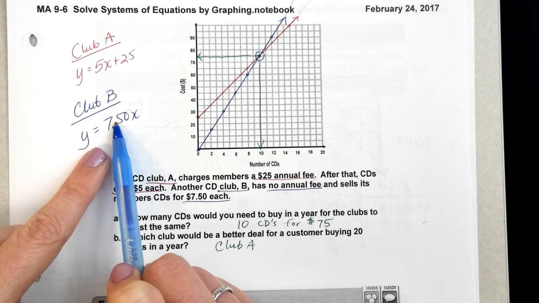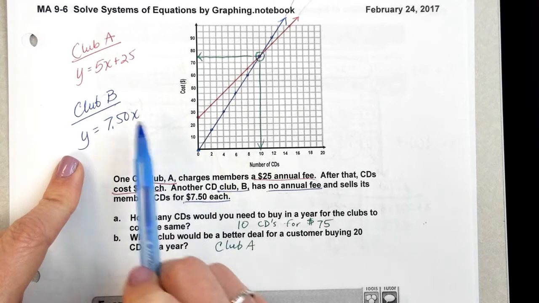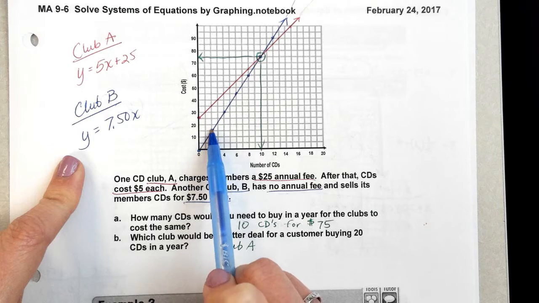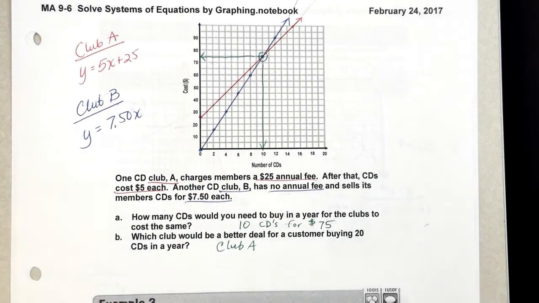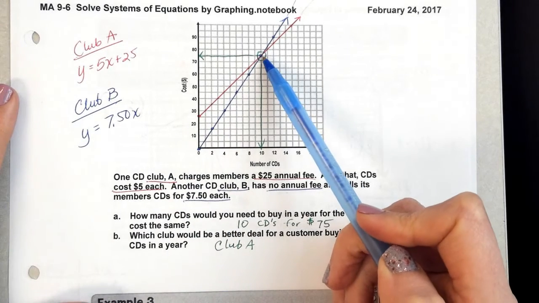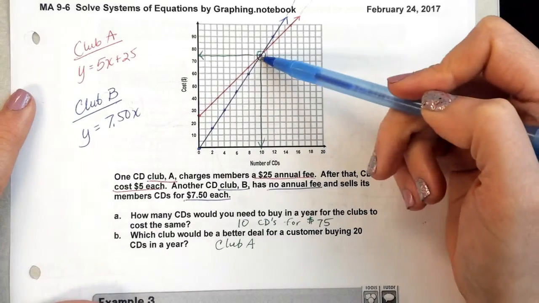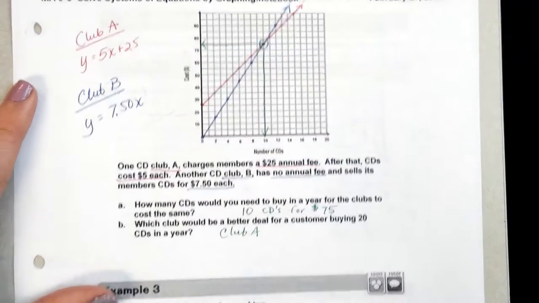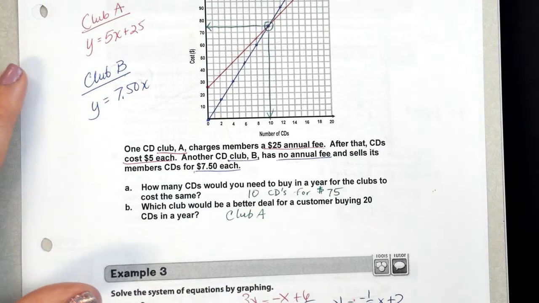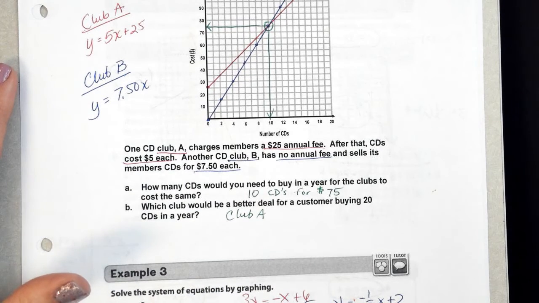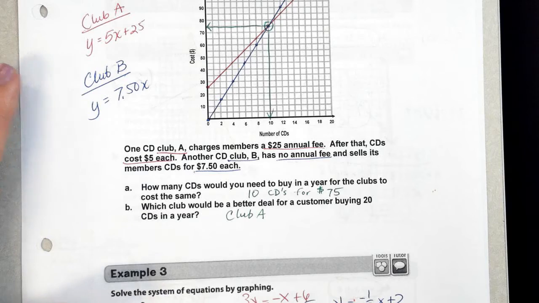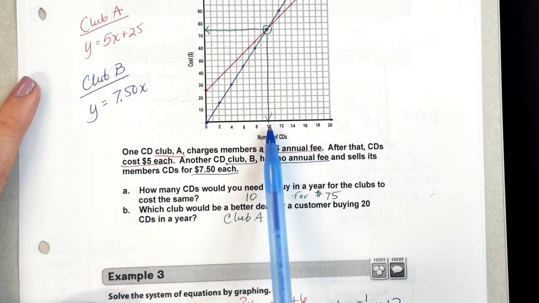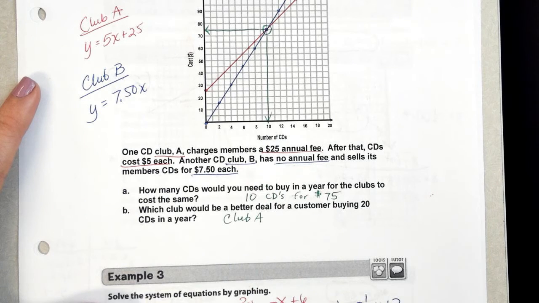0 times 7.5 is 0. 2 times 7.5 is 15, so (2, 15). Okay? Once you do that, you find where they cross. They cross at 10 CDs, which is $75. So when it asks how many CDs you would need to buy in a year for the clubs to cost the same, well, they both cost $75 when you buy 10 CDs.